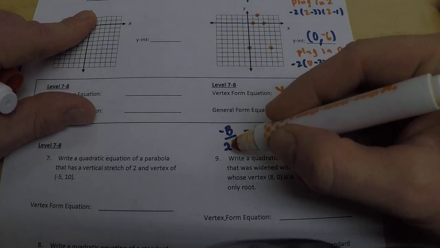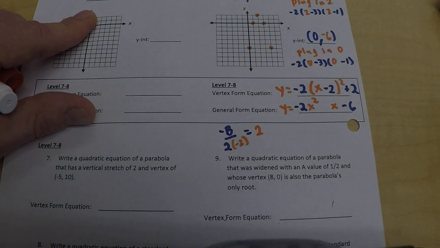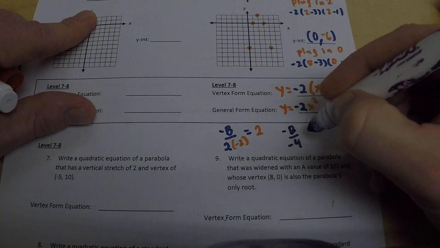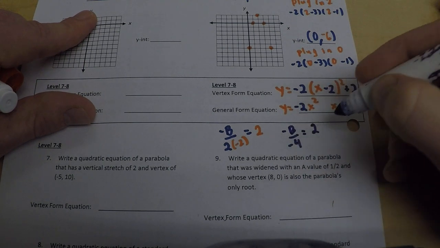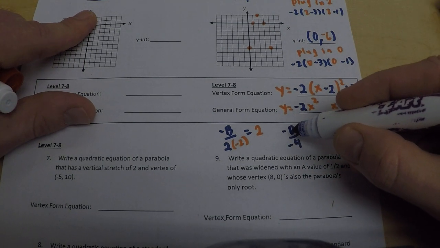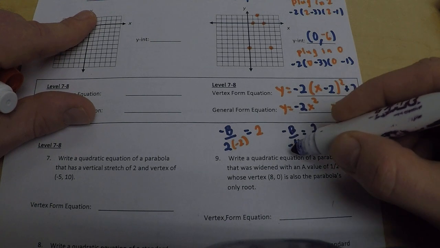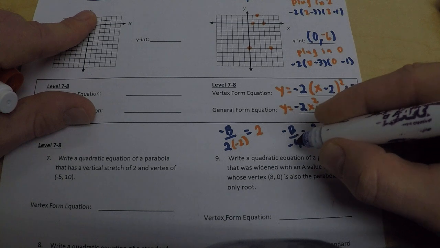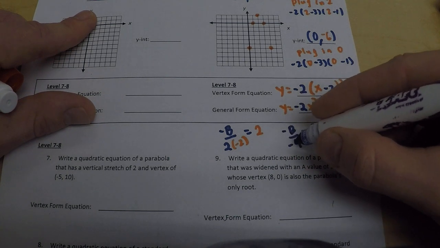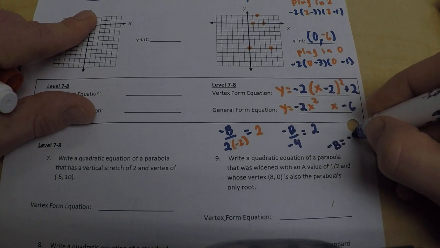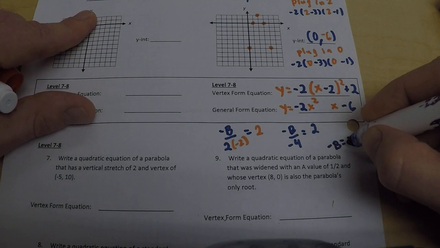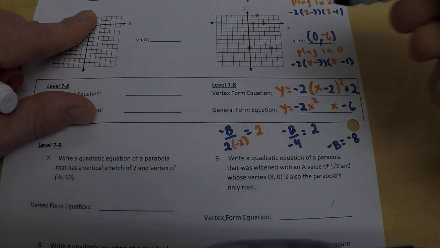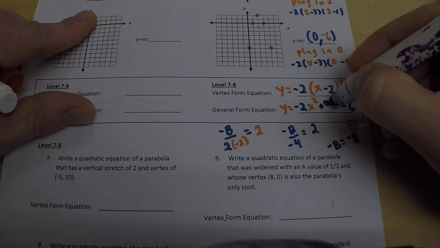All right, 2 times negative 2 is negative 4, so this becomes negative b over negative 4 equals positive 2. To get negative b by itself, I'll multiply both sides by negative 4, so I get negative b equals, multiply this side by negative 4, that goes away. 2 times negative 4 is negative 8. So if the opposite of b equals negative 8, that means positive b must equal positive 8.